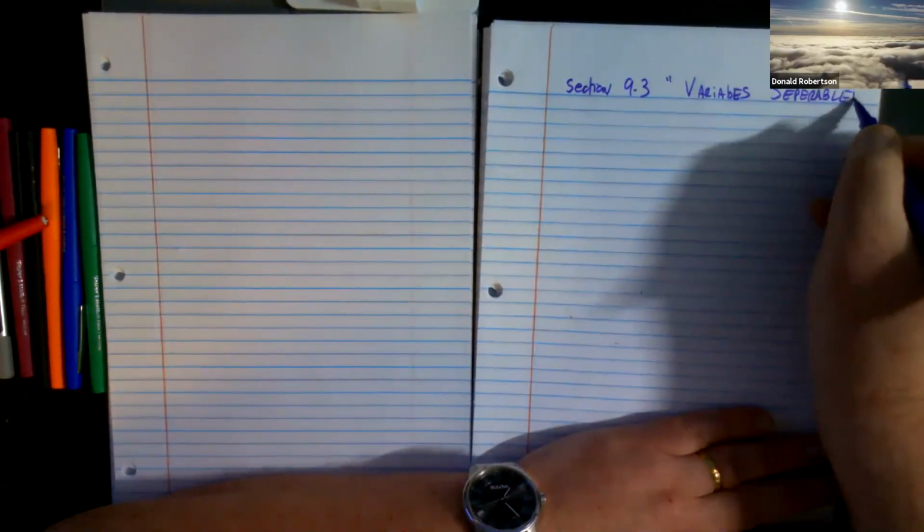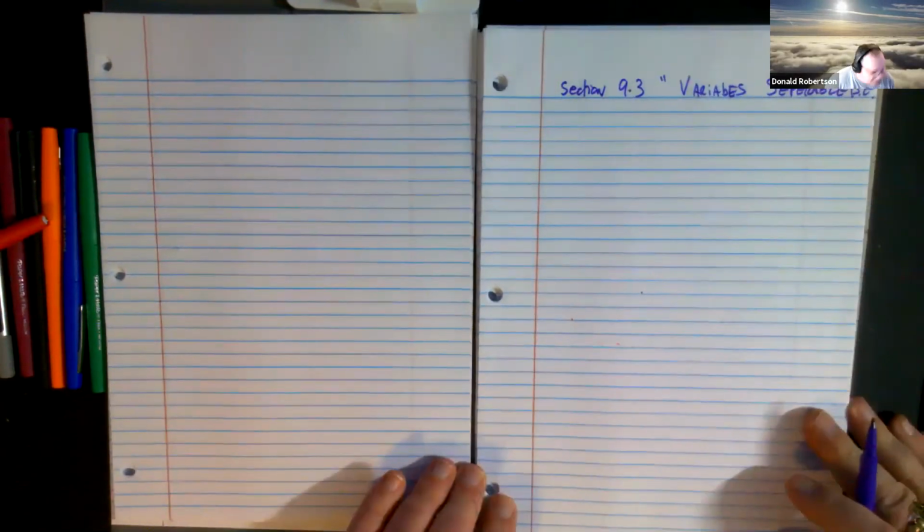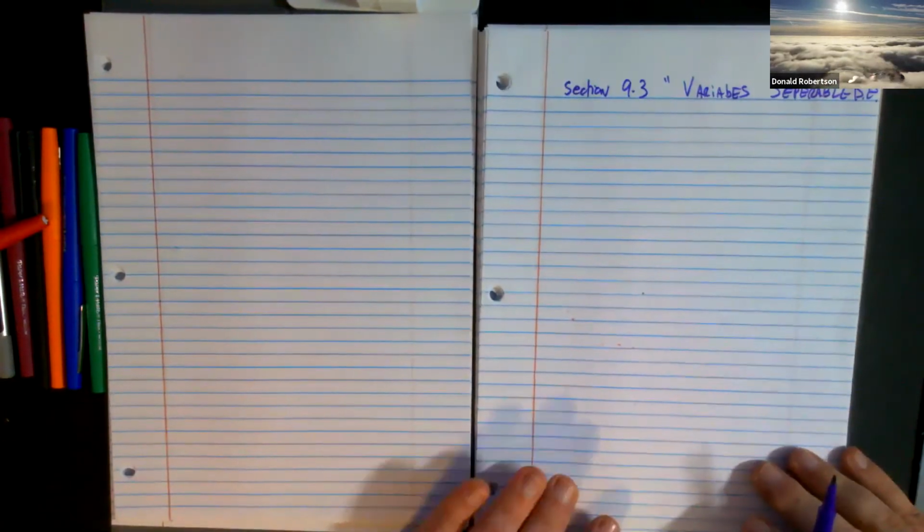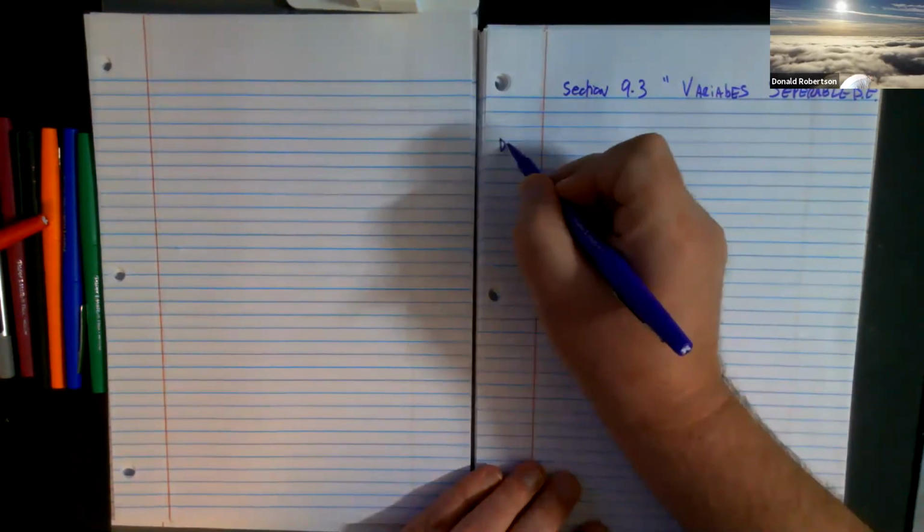So we're going to look at variable separable differential equations. Here's a definition of what that looks like.